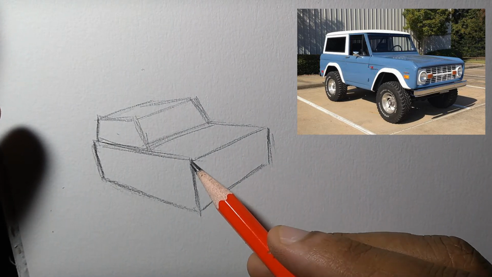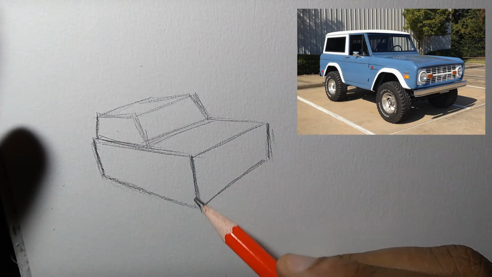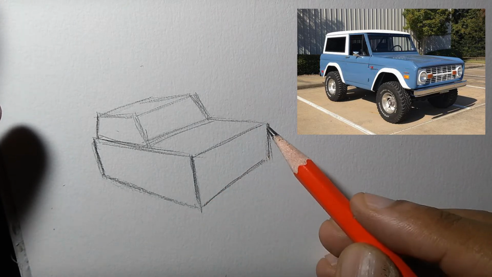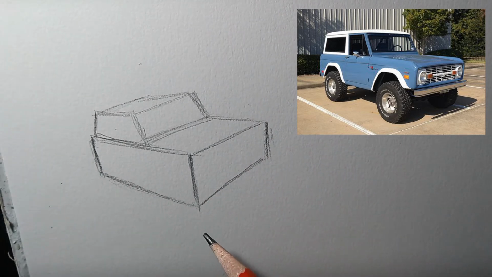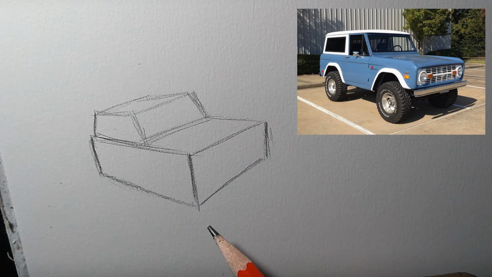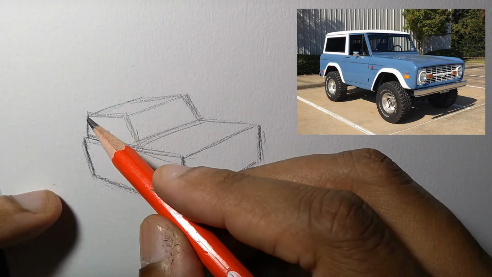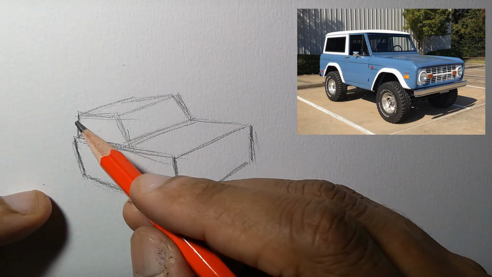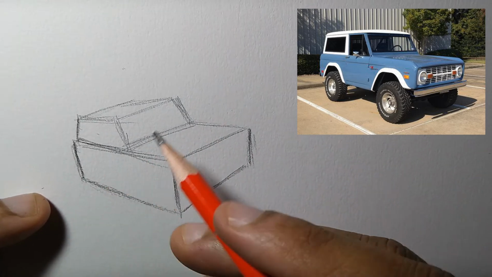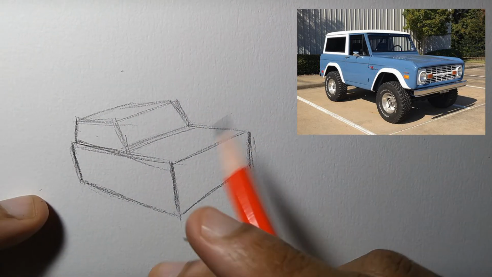Same thing with this one and this one, right? They are the same size, but since this one is closer to us, this one looks smaller. And these lines are parallel, and when parallel lines are in perspective, they tend to go like this. Okay.